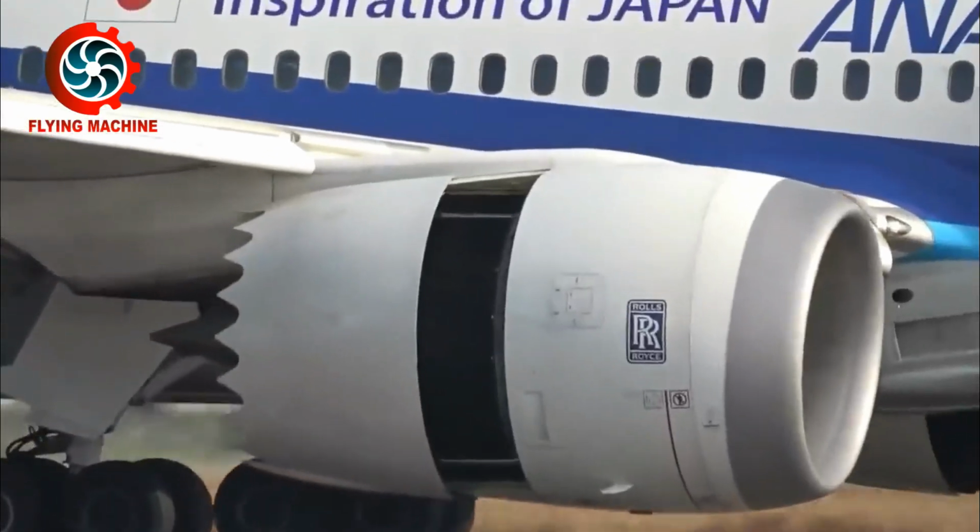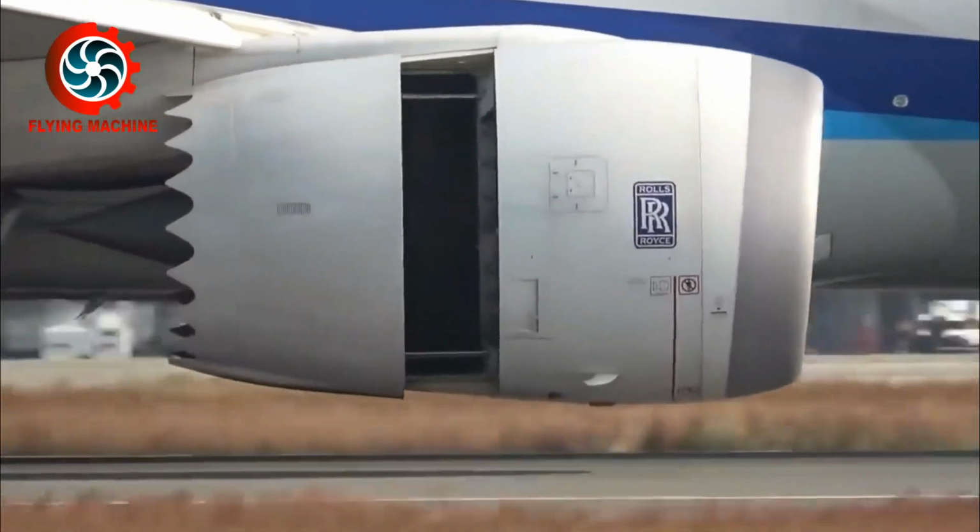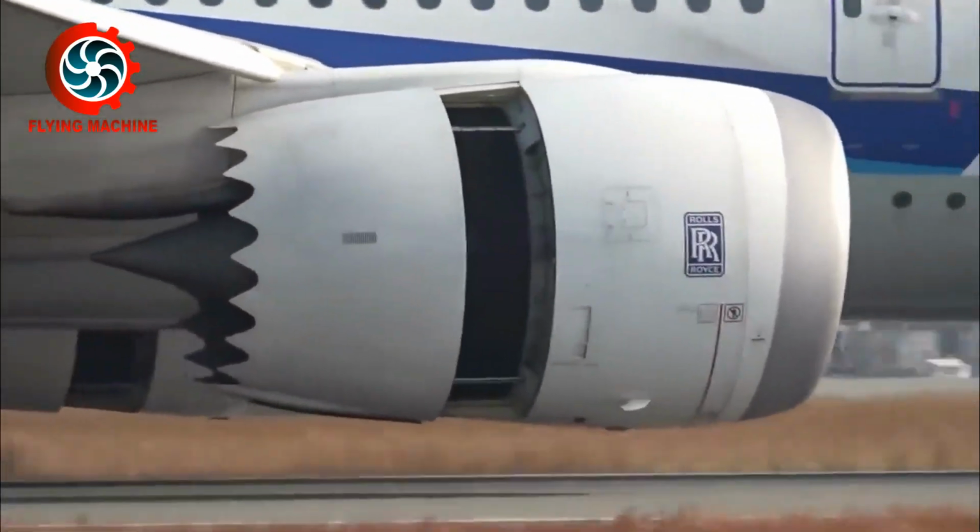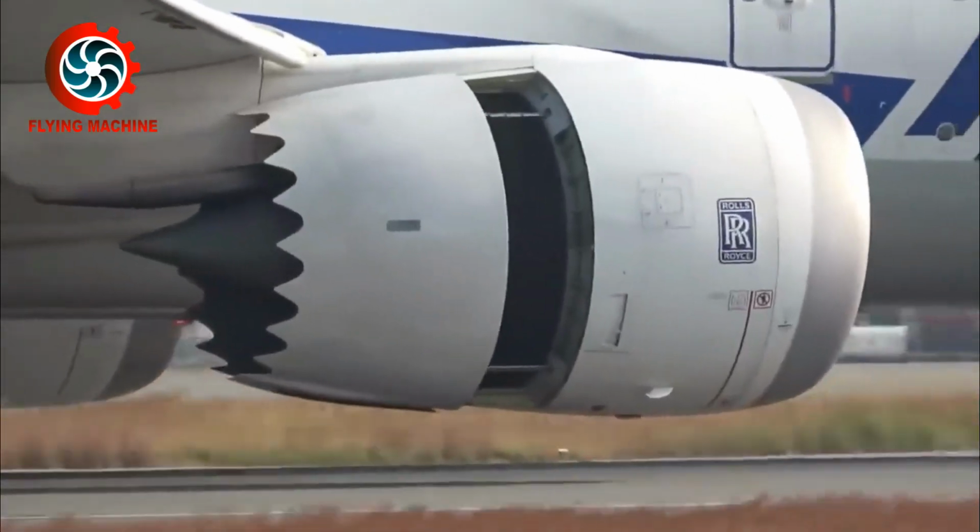What is reverse thrust, and how does it work? This is what we will discuss in this video.